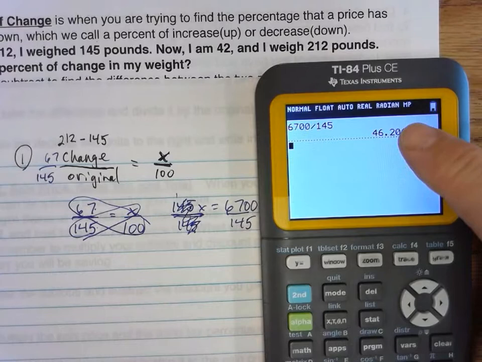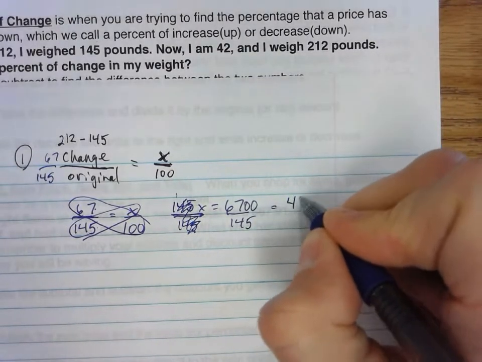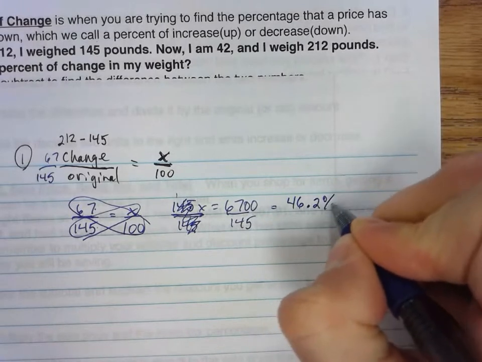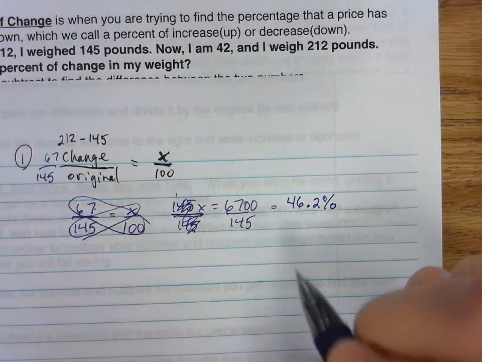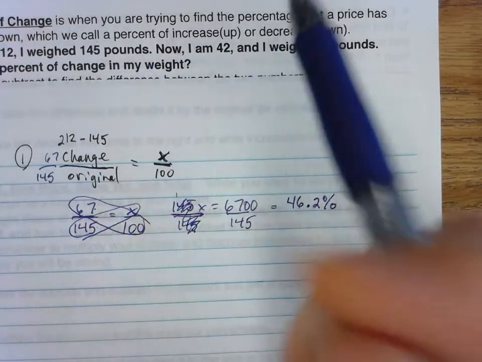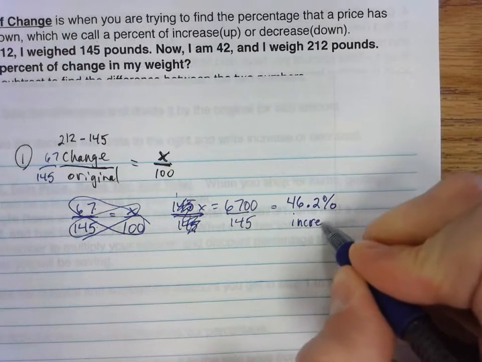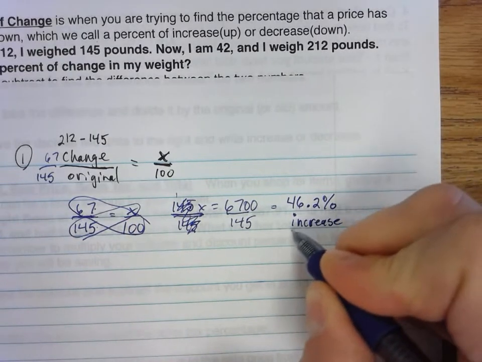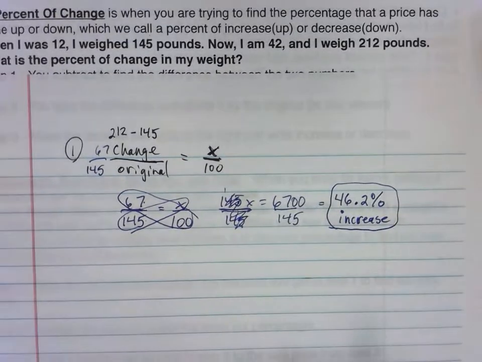We're going to go to the nearest tenth place. Since there's a 0 right there, we are not going to round it up. It's just going to be 46.2, 46 and 2 tenths percent. Make sure you put the percent sign on it. Now, has my weight gone up or down since I was 12? When I was 12, I was 145. Now I'm 42, I weigh 212. So that would be an increase in my weight. So a 46.2% increase in my weight is what we would do for that one.